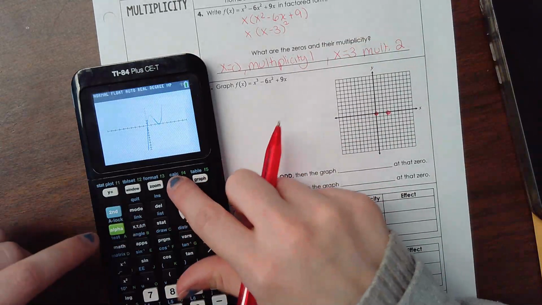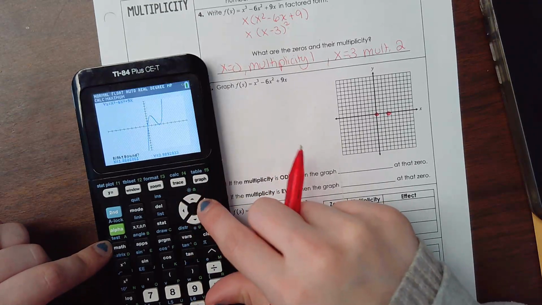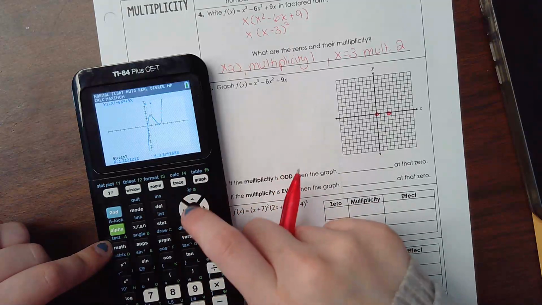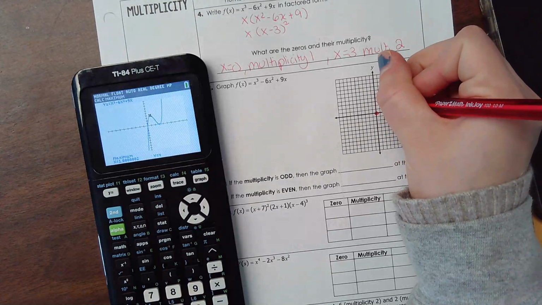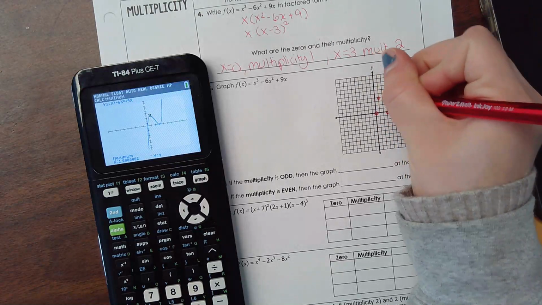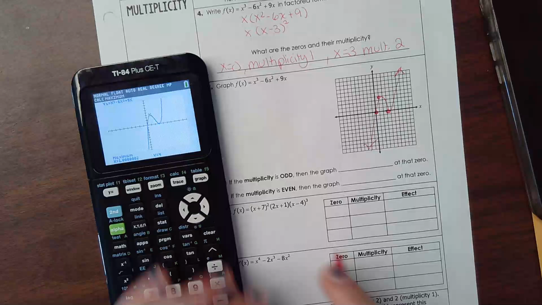I should find the maximum. It's at 1, 4. All right, so here's my graph.